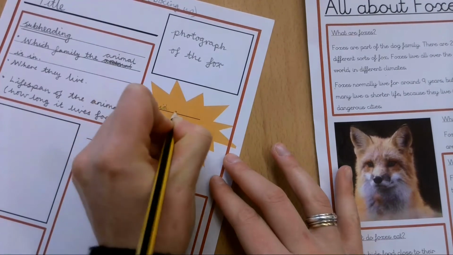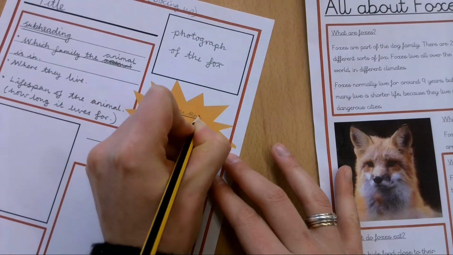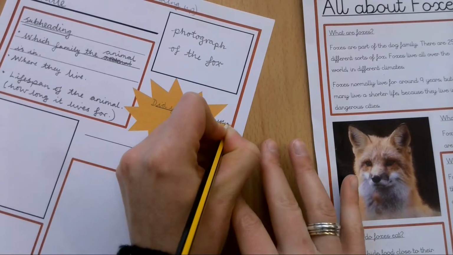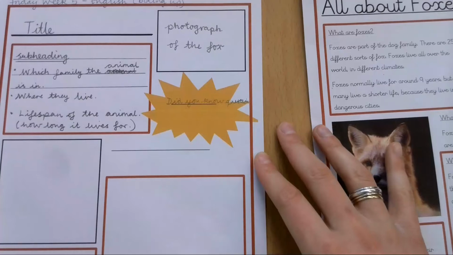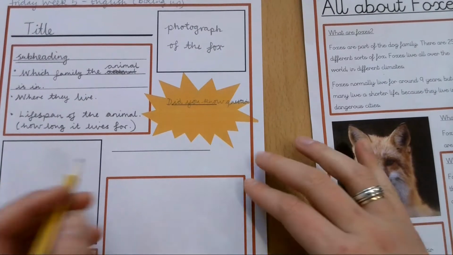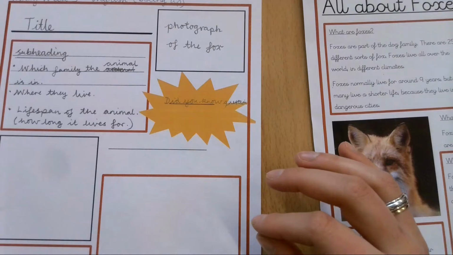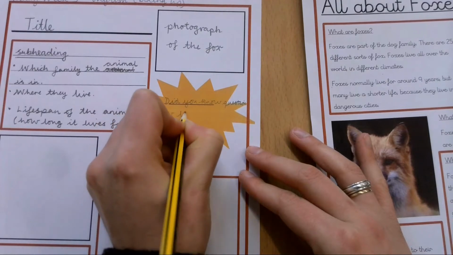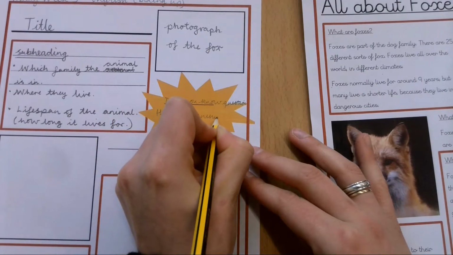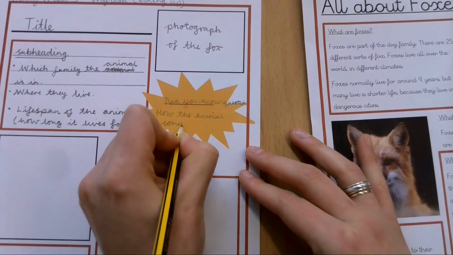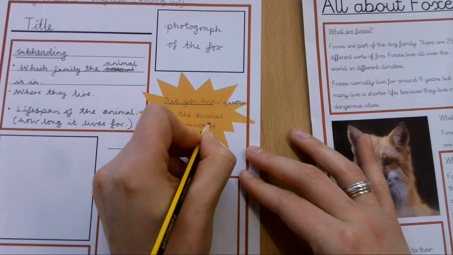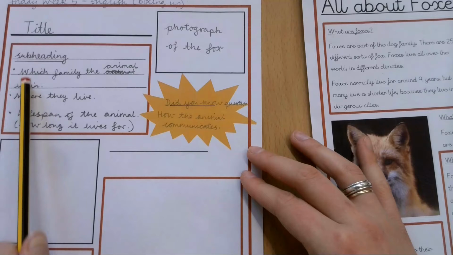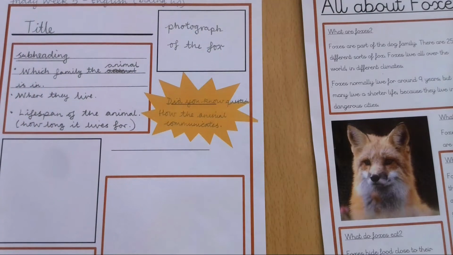So I'm going to write did you know, and I'm going to run out of room there. Question. And then it tells us how foxes communicate. It tells us how foxes talk to each other. So, how the animal communicates. Again, you might want to pause so you can have a look at everything we've written and make sure you've got it on your sheet as well.